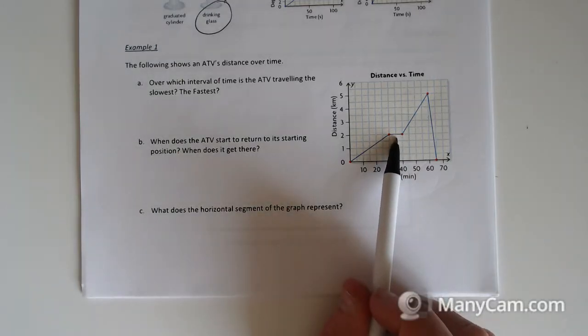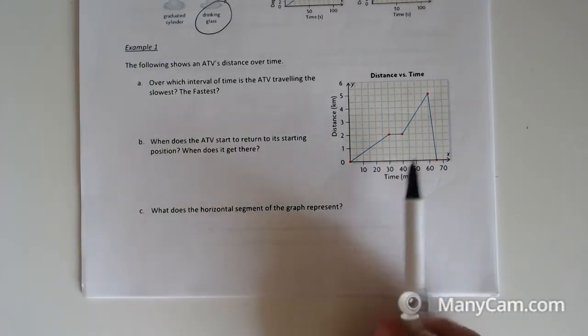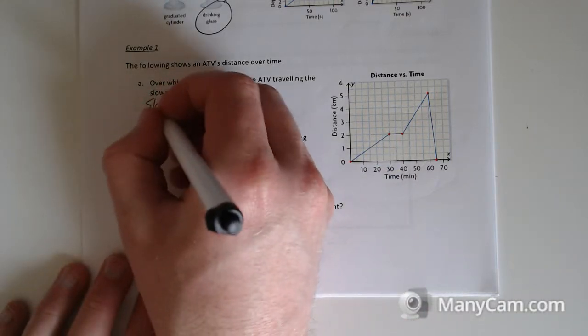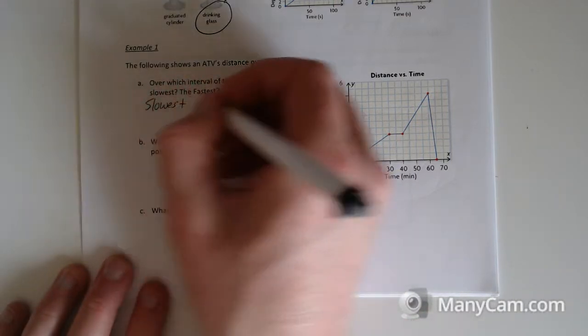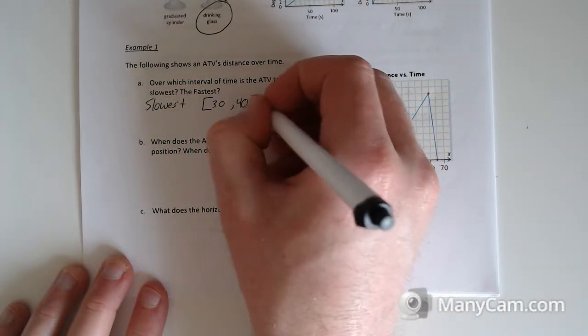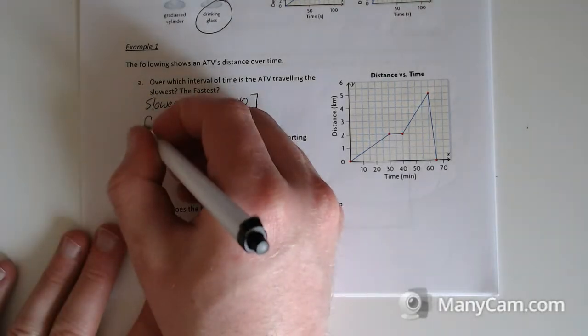It depends whether you want to call this the slowest. This is technically 0, and I probably would. So I would say from 30 to 40 seconds. Sometimes we use little brackets for that. A square bracket means including the number. A round bracket means not including the number. So from time 30 to time 40, he was traveling the slowest. When was he traveling the fastest?